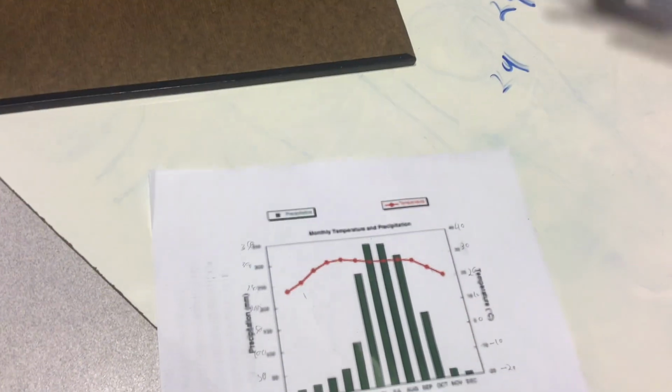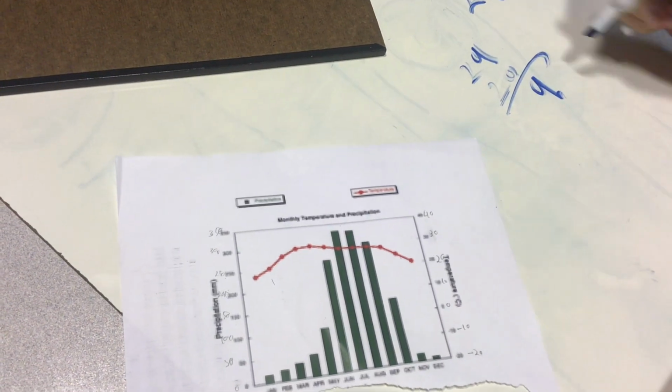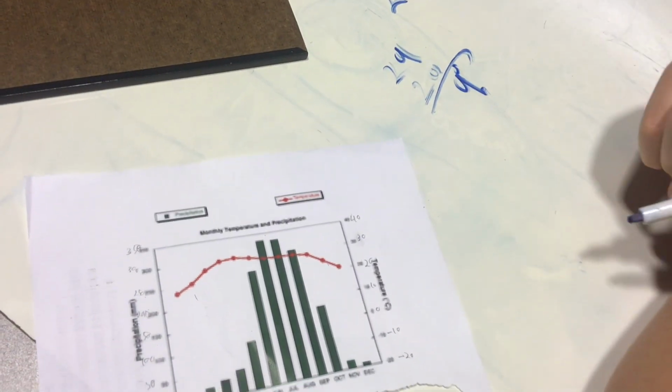Now, unfortunately, teacher, I actually need to do a little bit of math here. I need the range of those. Well, what you do is you take the highest number, 29, and subtract the lowest number, 20. What do you get? 9. So the range is 9 degrees.